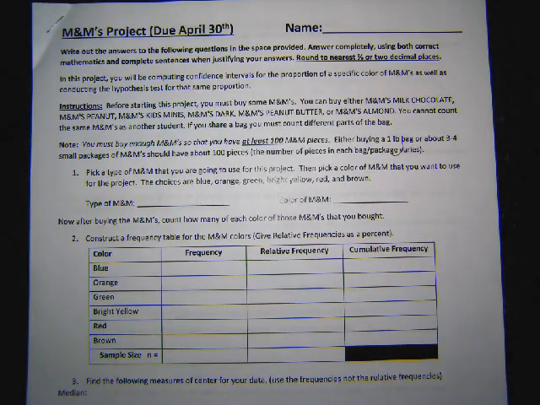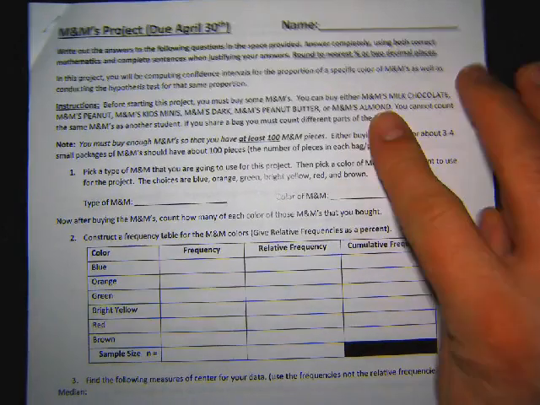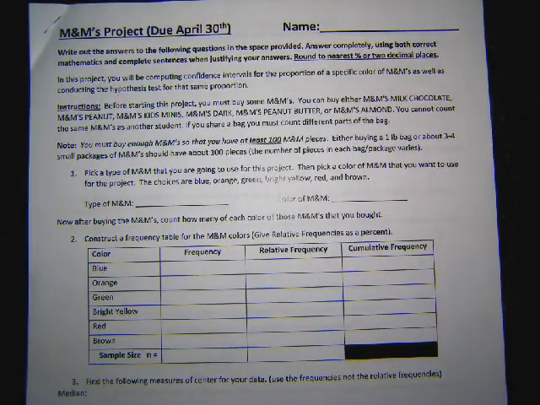If you do more than 100, that's great, that's awesome, I love that, but you have to do at least 100. You can't do anything less than 100. If you get too small of a sample size, it makes some of the problems later on just not work very well. So you want to make sure you have at least 100 in the bag you count.